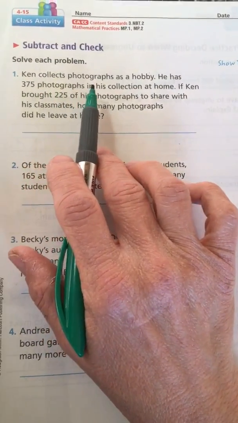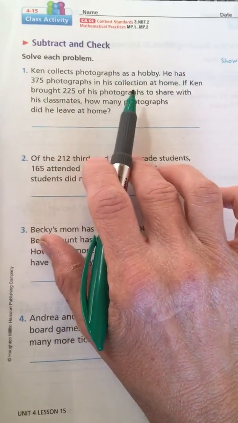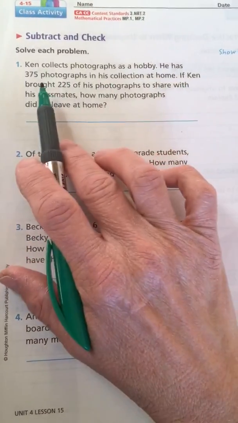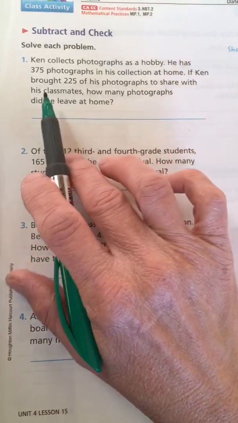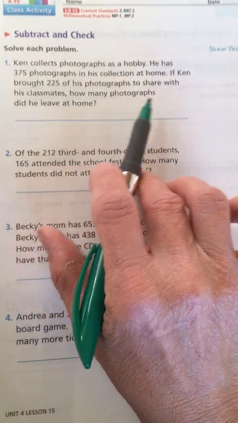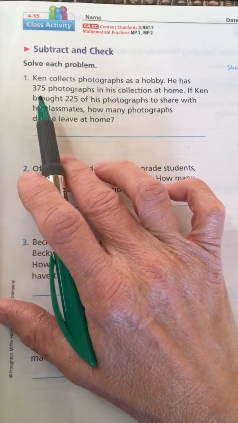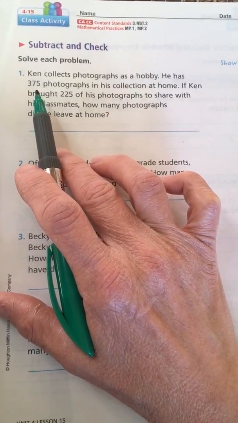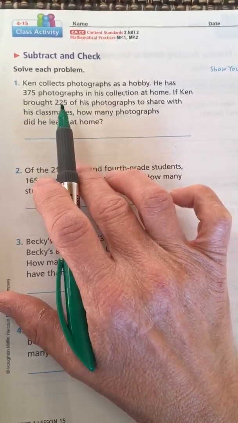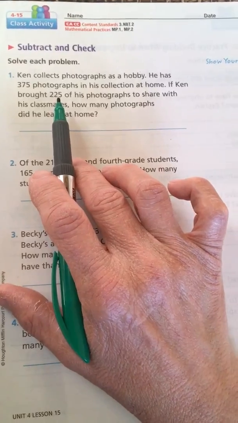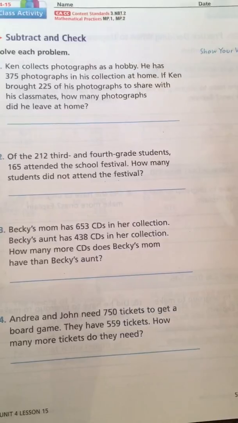Ken collects photographs as a hobby. He has 375 photographs in his collection at home. If Ken brought 225 of his photographs to share with his classmates, how many photographs did he leave at home? He did not leave all 375 at home, but he did leave some at home. He brought 225 to school. So these are not at home anymore. Only some of those are.